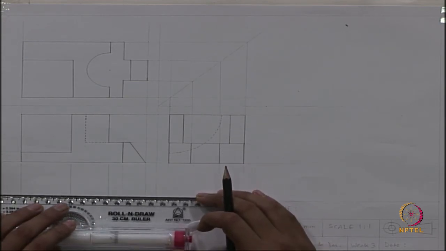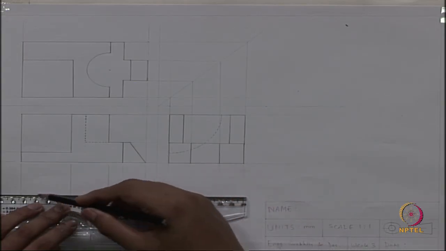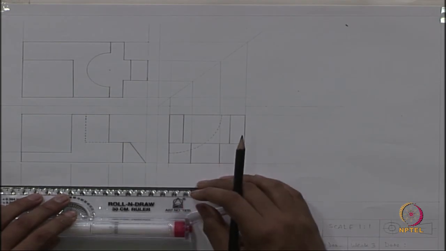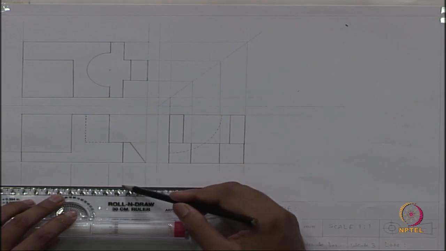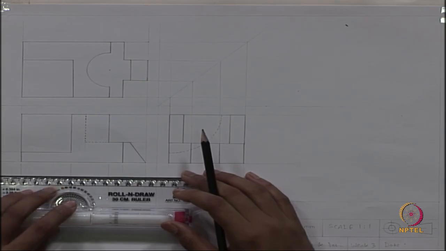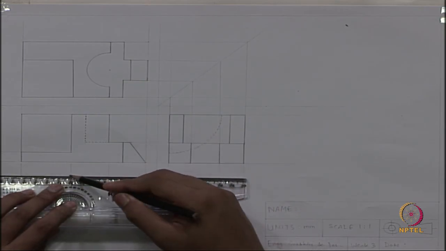The first length, this whole length, is 108. This length is 88. This length is 44.